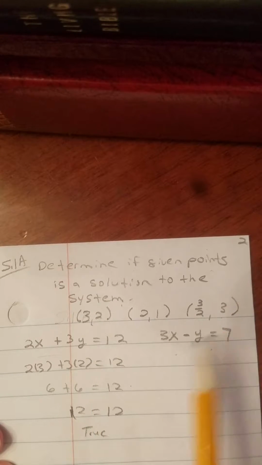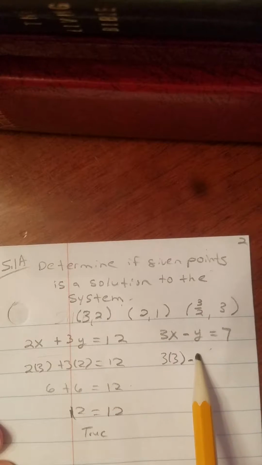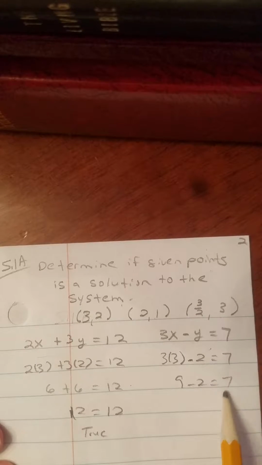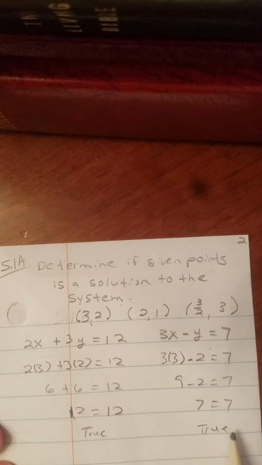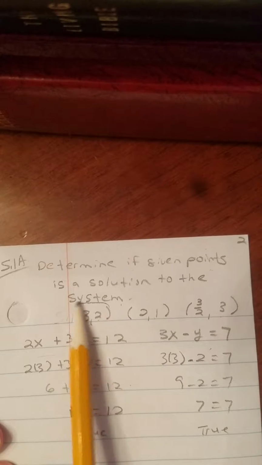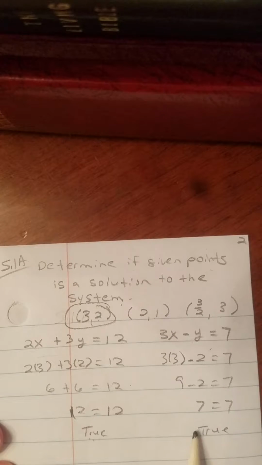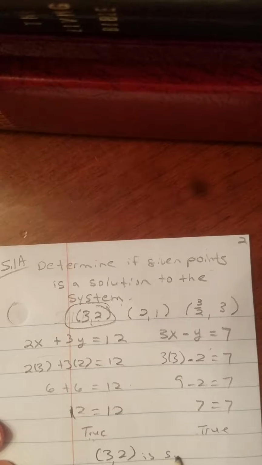Let's try it on this one. We have 3 times 3 minus 2 equals 7. So we get 9 minus 2 equals 7. 7 equals 7. So this is true. So since this point works for both equations, then you can say that (3, 2) is a solution.